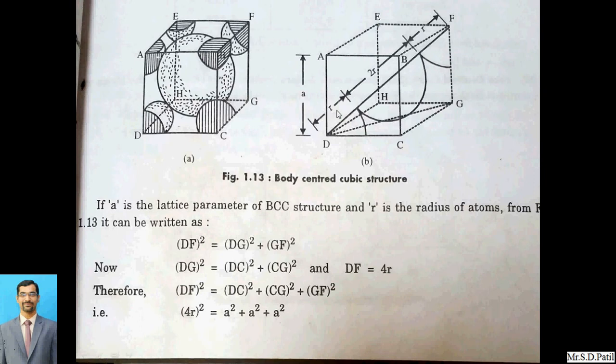Now here just see, for this particular atom this is the radius R. Then this is the diameter of this particular atom, that's why it is 2R, and again from this to this it will be R. So from D to F, this whole length will be R plus 2R plus R, that is nothing but 4R. And D to C, C to G, G to F, this path we have to travel.